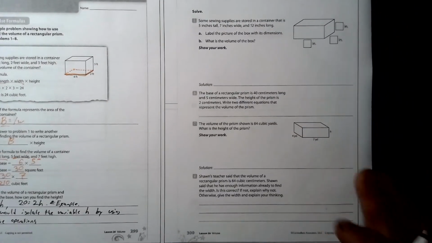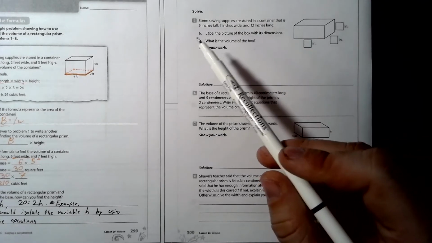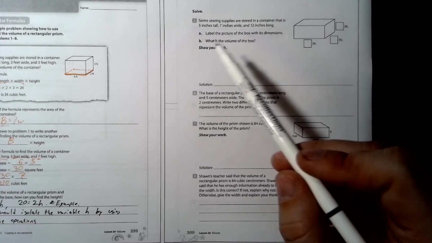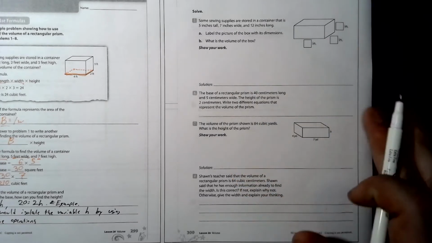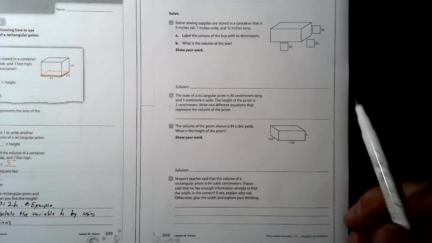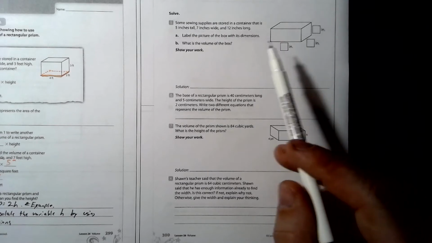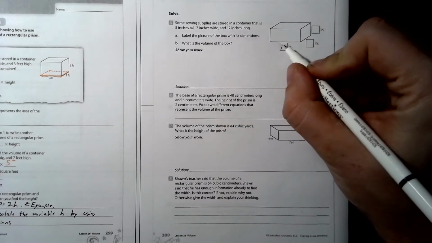Moving on to number 5. Some sewing supplies were stored in a container that is 5 inches tall, 7 inches wide, and 12 inches long. Label the picture of the box with its dimensions. Everyone kind of has their own way. I'm partial to calling this front line the width, but most people tend to call this the length. So we're going to label this the length, 12.